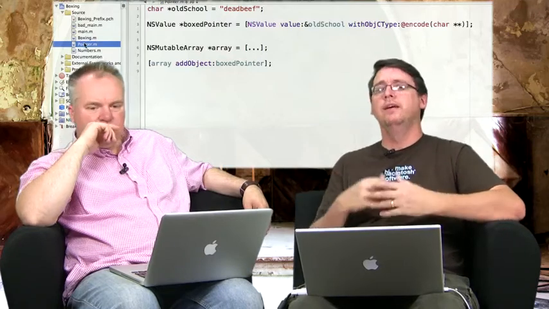So another thing that comes up sometimes is, we talked about how you had that NSPointerTable that would allow you to store arbitrary pointers, but maybe you also want to do that with collections too. Let's say you wanted to store some arbitrary C-style pointers inside of an NSArray or an NSDictionary. So again, you can use NSValue there to box those pointers up so you can put them in there.